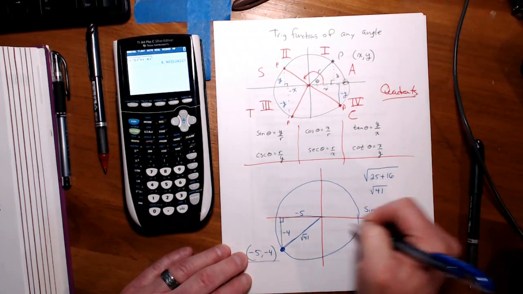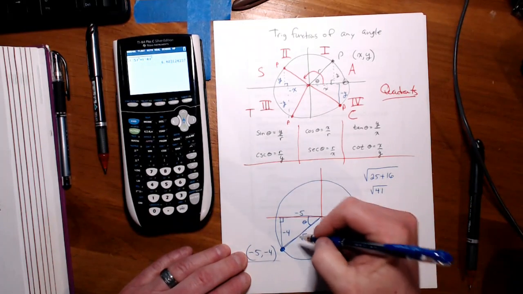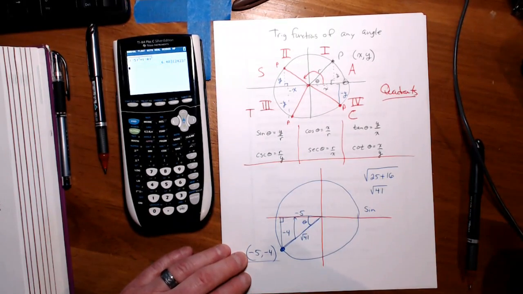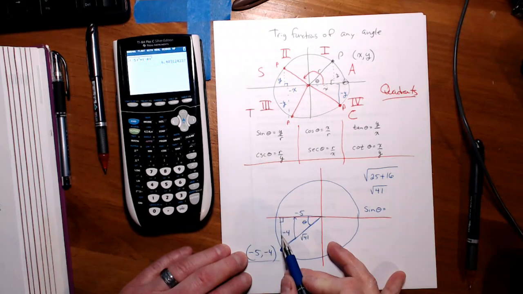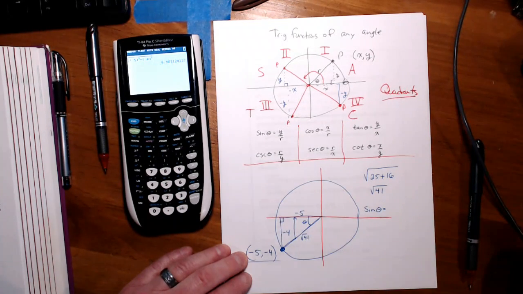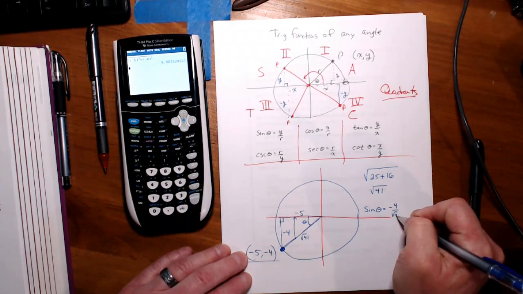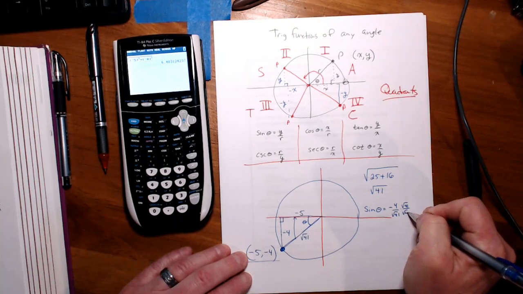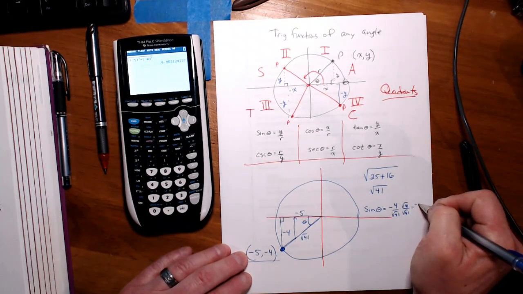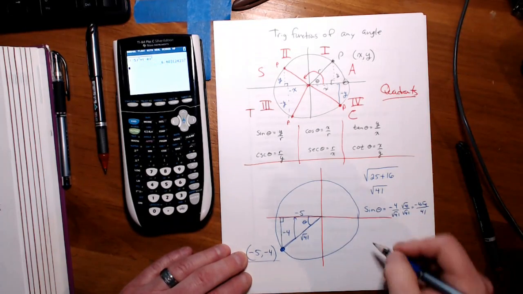The sine of this angle here, which is going to be my reference angle, because now I always go back to the x-axis. Sine of that angle is going to be equal to the opposite over the hypotenuse. So that's going to be -4 over root 41. Rationalizing my denominator here, I'm going to do root 41 over root 41. So that's going to be -4 root 41 over 41.